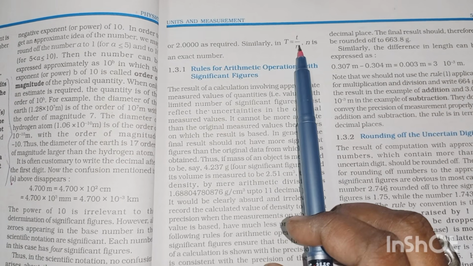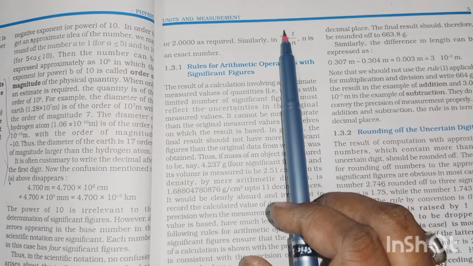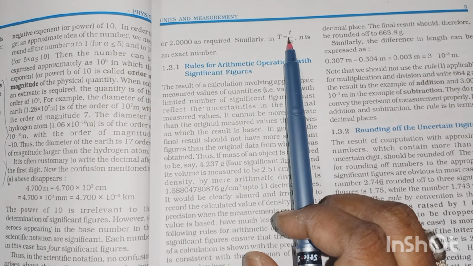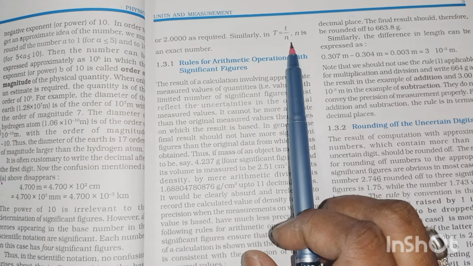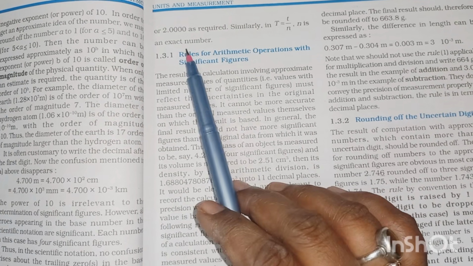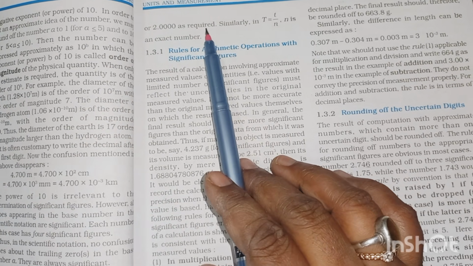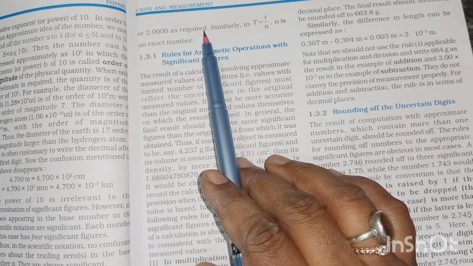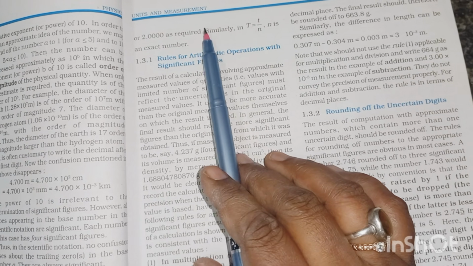Similarly, in T equal to t by n, that is time period equal to t by n, where t is the time taken for n oscillations. In such cases, the zeros will be significant.